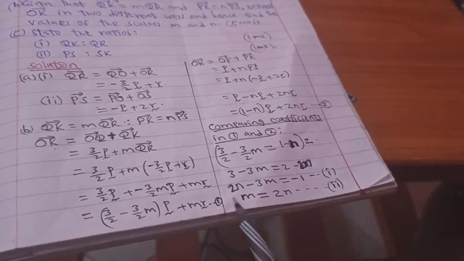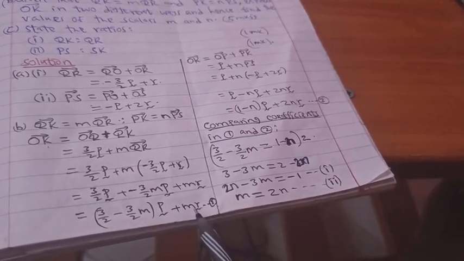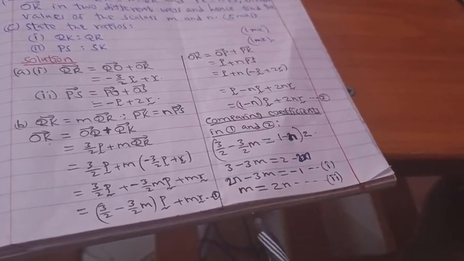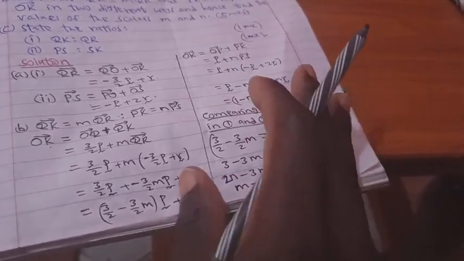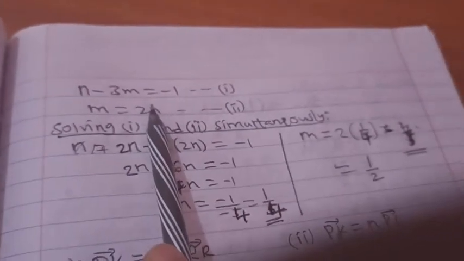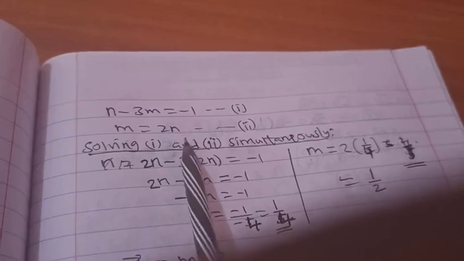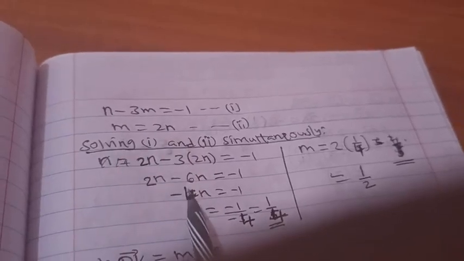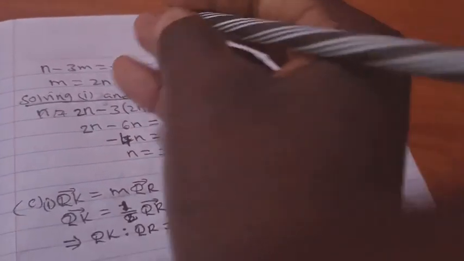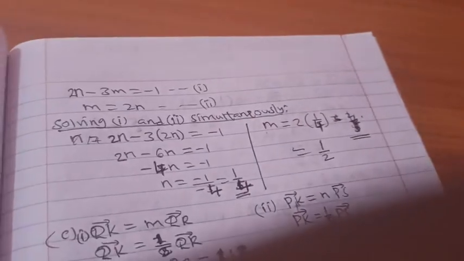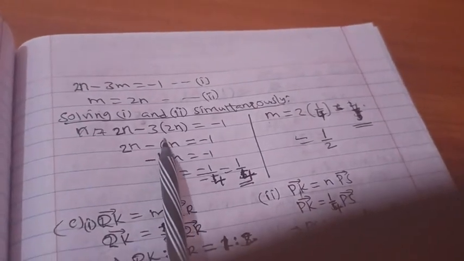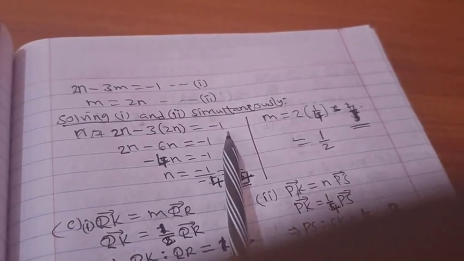Then, secondly, we equate the coefficients of vector R. M should be the same as 2N. M equals 2N. That's the second equation. Now, for the equations involving M and N, we have to solve them simultaneously. Now, using the second equation, in the first equation, where there is M, I will put 2N. So that I have here 2N minus 3 into 2N equals negative 1.